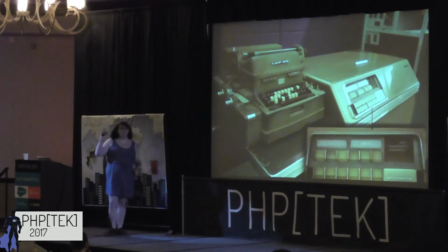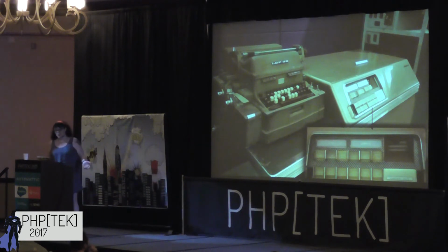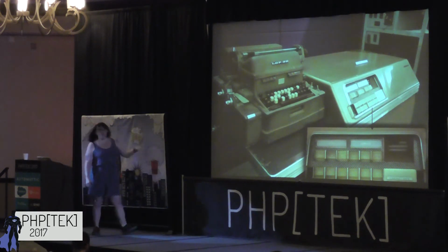Who was in Ed Bernard's talk on the story of Mel? Do you recognize it? It's the LGB30. This computer just pops up everywhere in history. It's a really important computer. So they had this LGB30 computer at Dartmouth University, and this was just when Fortran was really coming out.